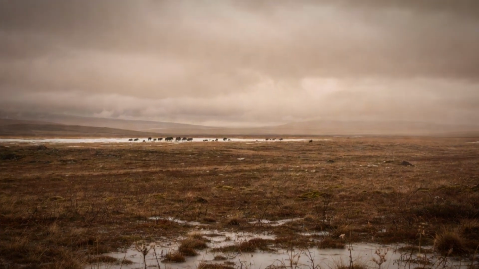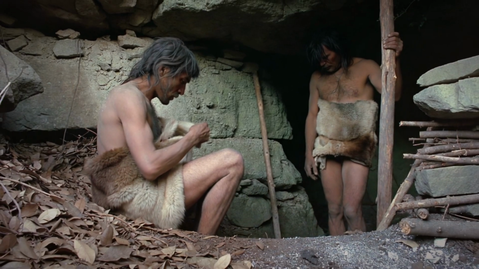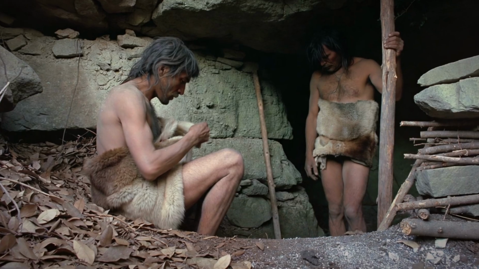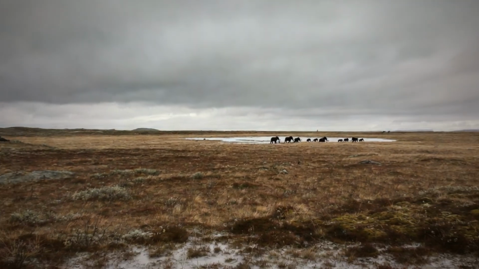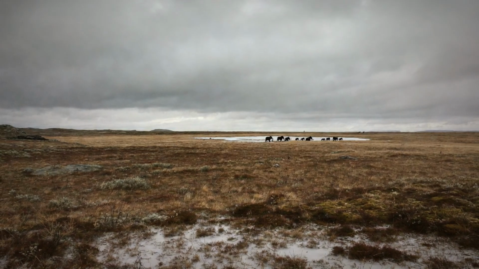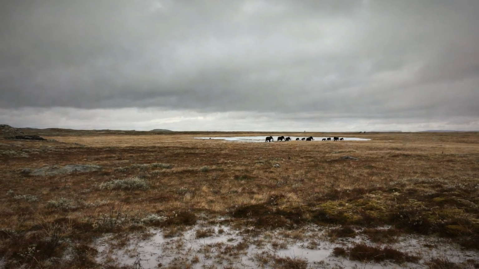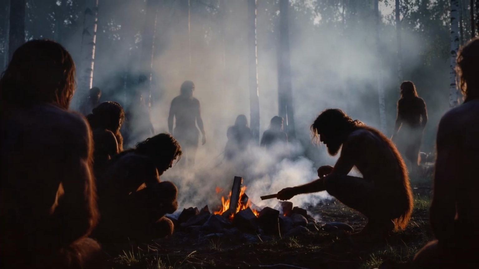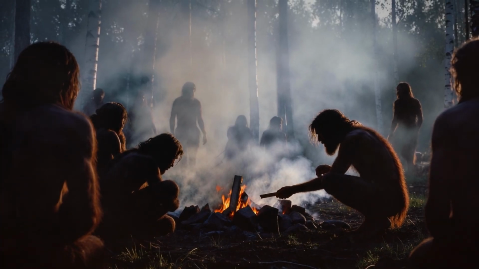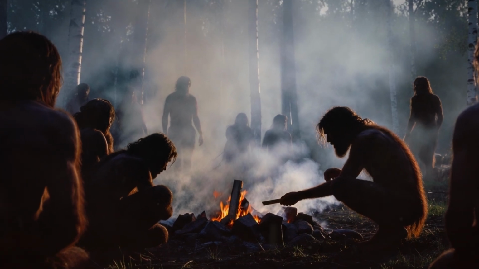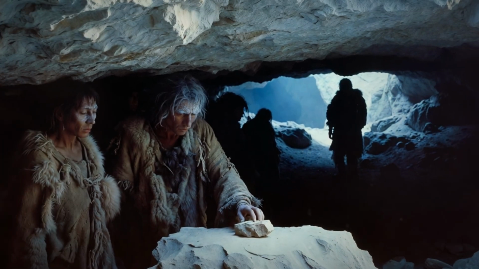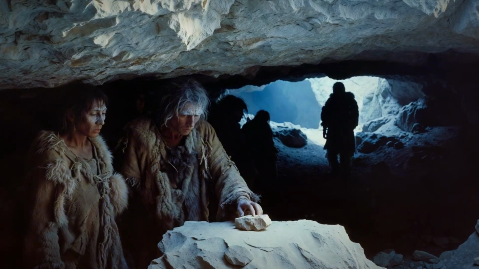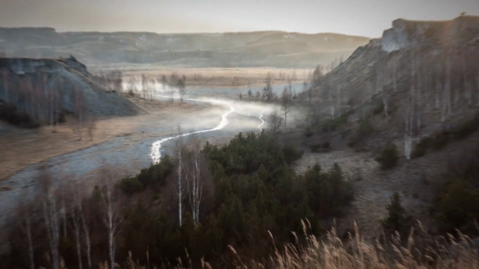Subsequent finds at numerous sites have provided extensive information about Neanderthal anatomy, behavior, and material culture. Neanderthal physical characteristics included robust builds, large brow ridges, prominent noses, and barrel-shaped rib cages. Brain sizes were comparable to or slightly larger than those of modern humans, averaging around 1,500 cubic centimeters. Skeletal evidence indicates significant muscle mass and bone density, suggesting high levels of physical activity and strength. These anatomical features likely represented adaptations to cold climates and the demands of hunting large game in challenging environments.